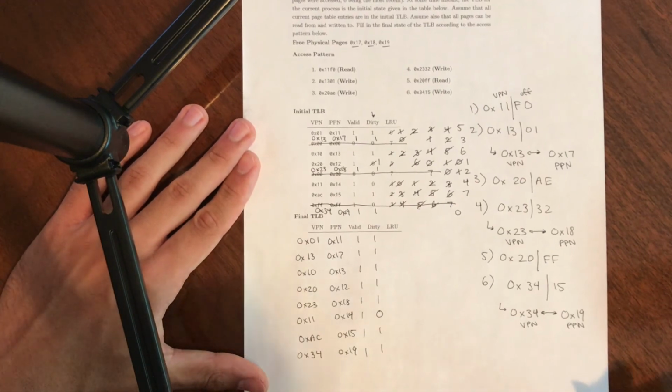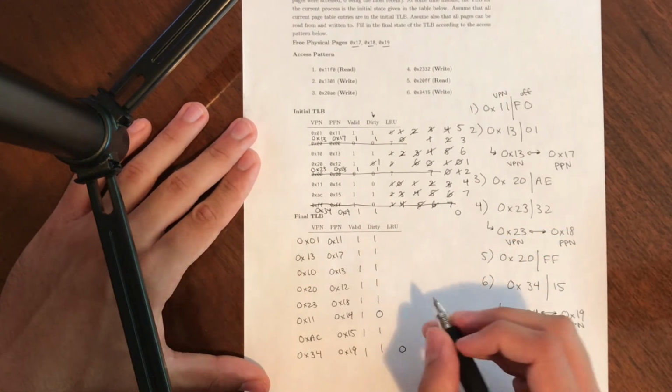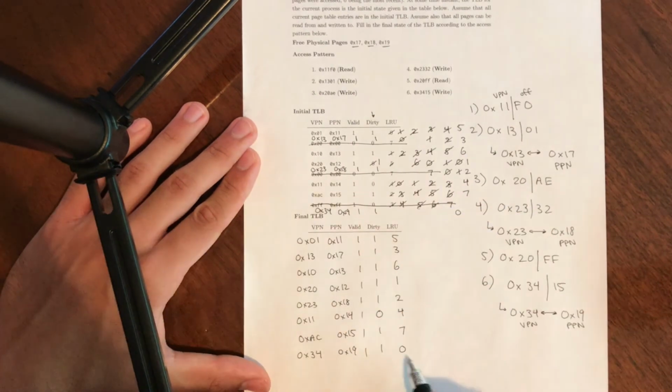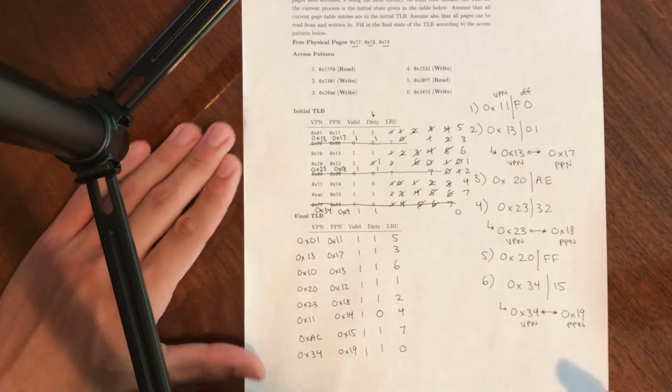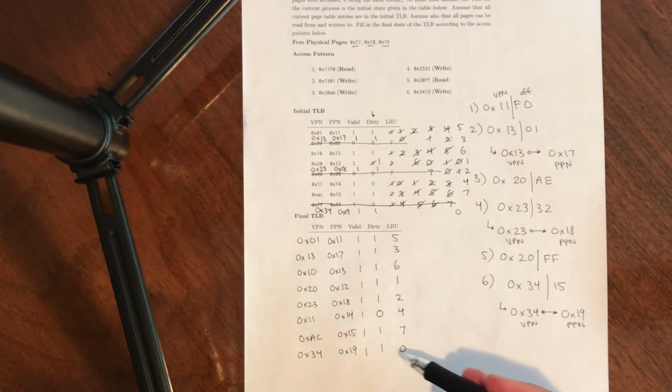Finally, our LRU bits are. This is our least recently used, this entry here, the 7, and this is our most recently used. So this is the thing we'd kick out last, and this is the thing we'd kick out first. Unless we obviously access one of these in between. Then we wouldn't kick this one out last. Okay, so that is question 3, VM access patterns.